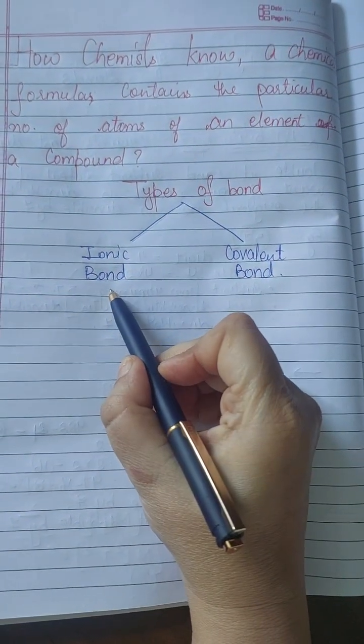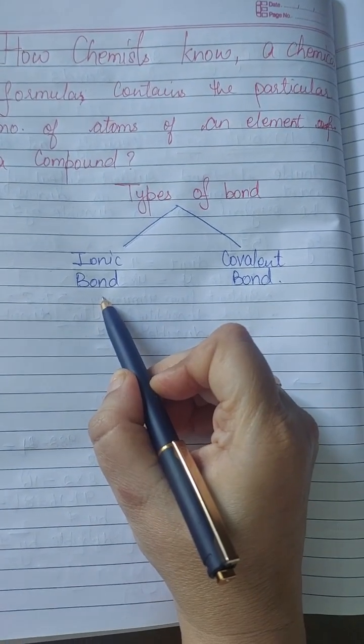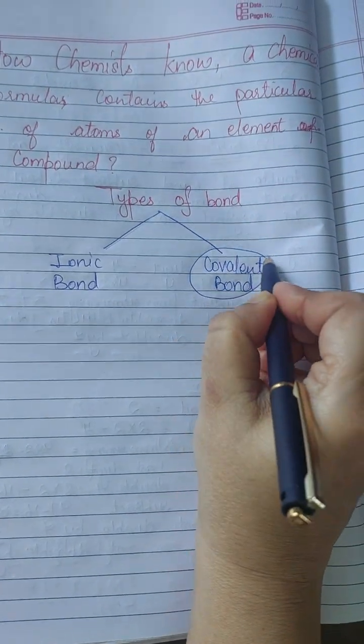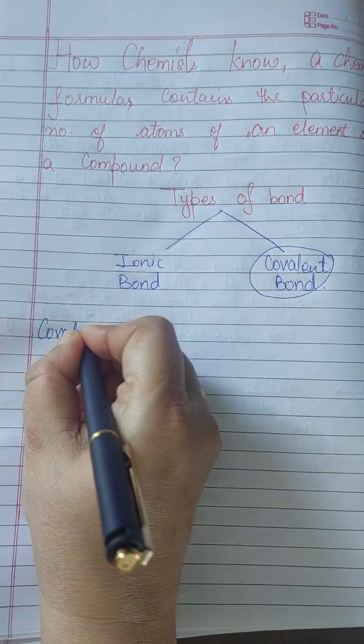In our previous chemistry class, we had discussed ionic bond. So today we will discuss covalent bond. Now, what is a covalent bond?